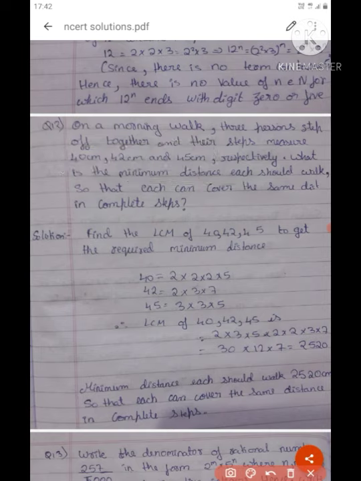So we'll do that. 40 can be written as 2 into 2 into 2 into 5. 42 is nothing but 2 into 3 into 7. 45 is 3 into 3 into 5. Now LCM is nothing but least common multiple. So the LCM of 40, 42 and 45 is nothing but 2 into 3 into 5 into 2 into 2 into 3 into 7.